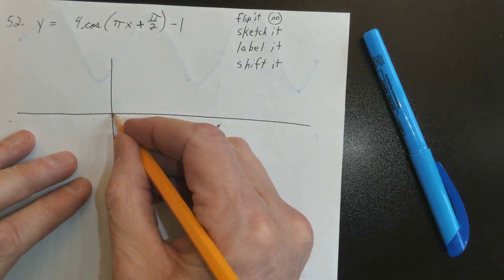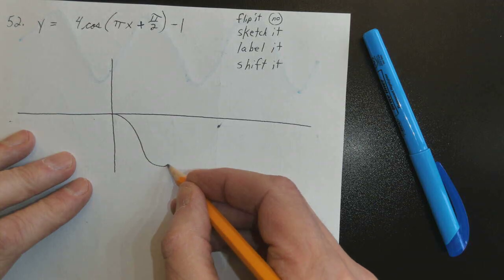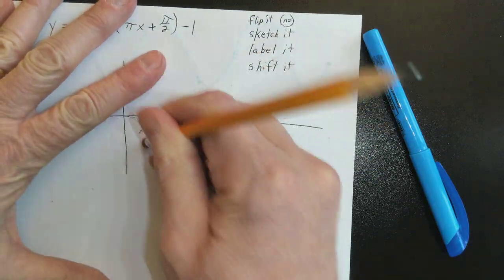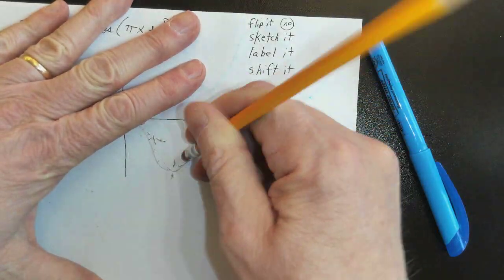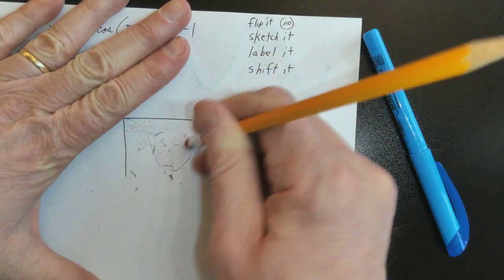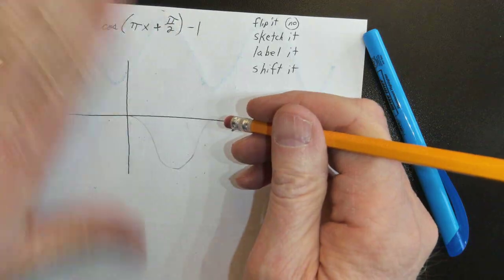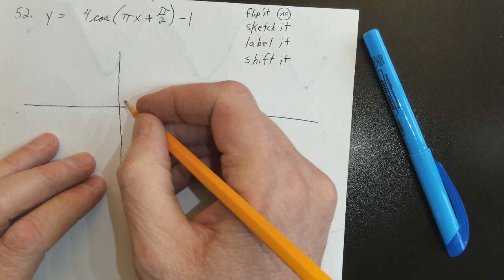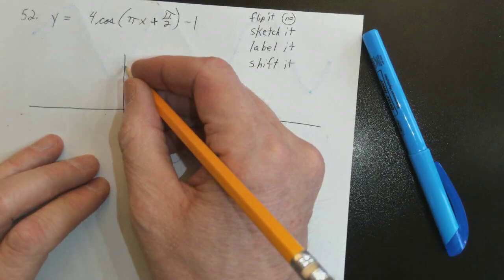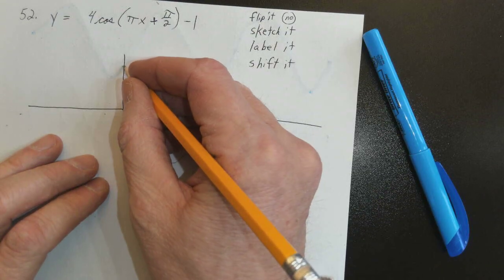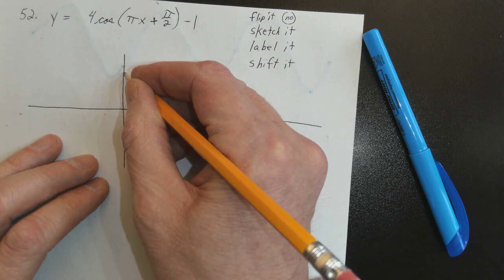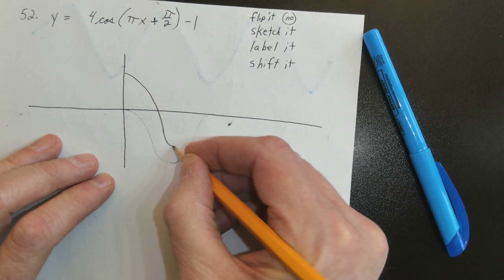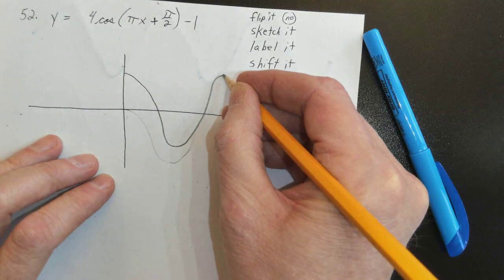Cosine. Did you see how cosine kind of goes like this? Here's one period of cosine. Don't flip it. Okay. Cosine starts high, right? Comes down and goes like that.